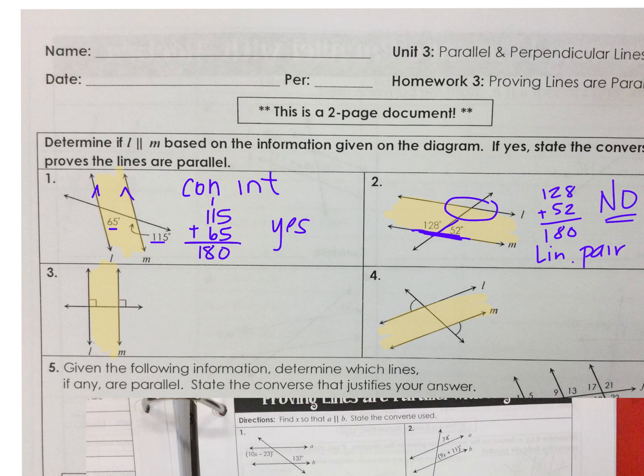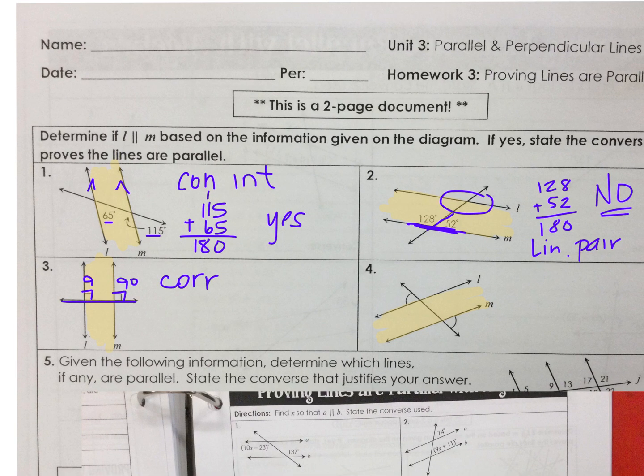All right, number 3, it is one in, one out. They're on the same side of the line. That means it's corresponding. And those have to be congruent. Well, that one's 90 because that's what that square is. And that one's 90. So yes, those are congruent. So yes, I could prove that these two lines are parallel.